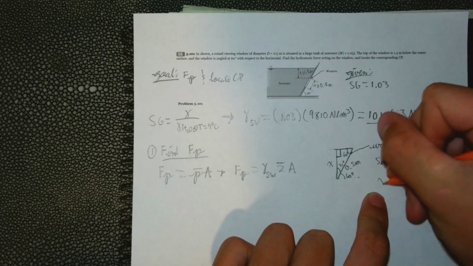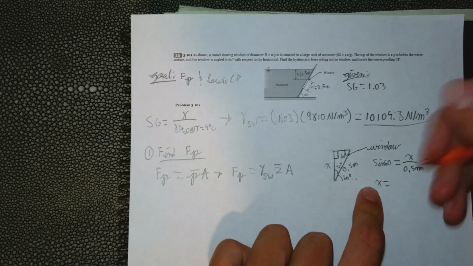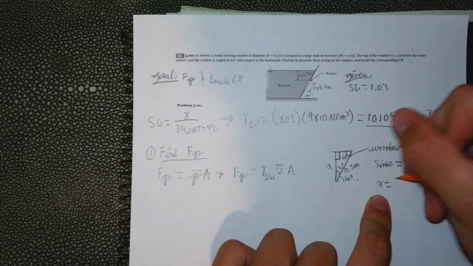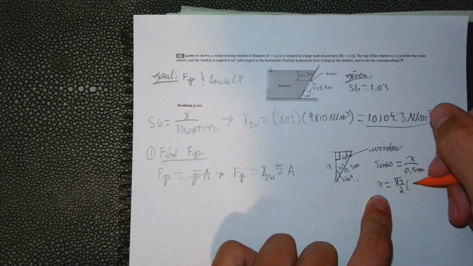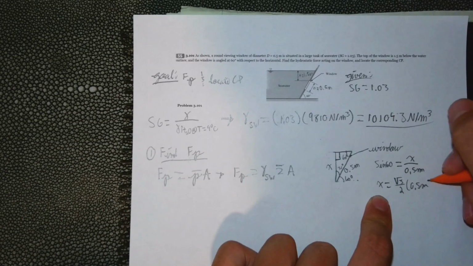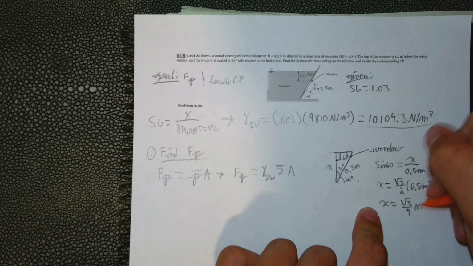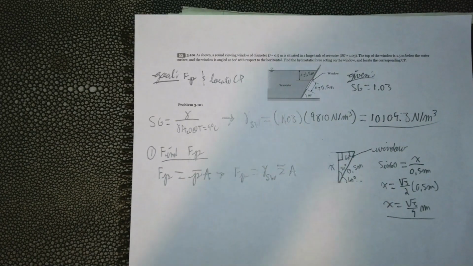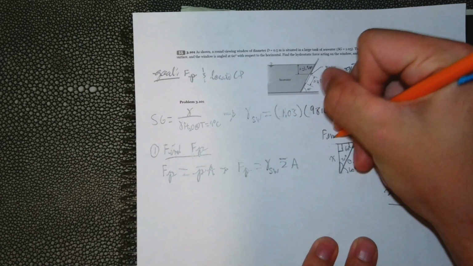So x is equal to sine 60, and if you think about the unit circle, sine of 60 degrees is square root 3 over 2, times 0.5 meters. You get x is square root 3 over 4 meters.